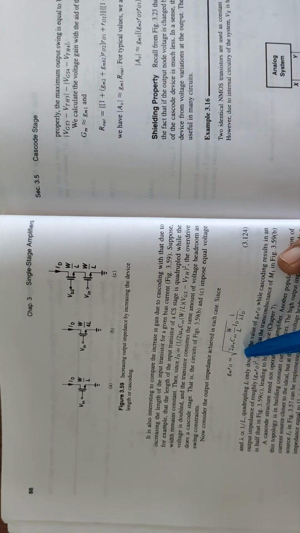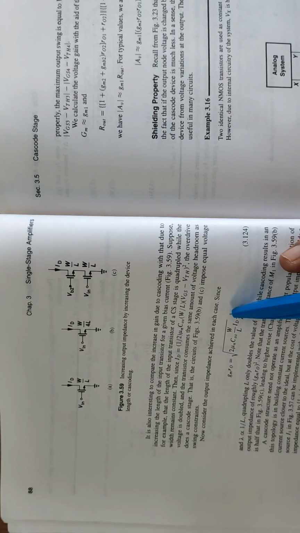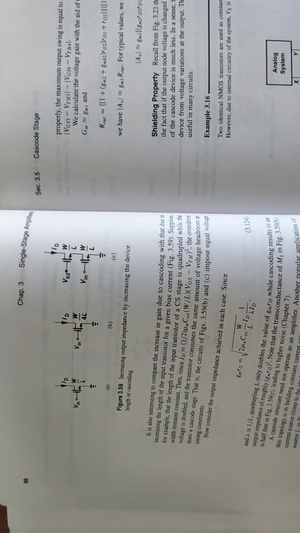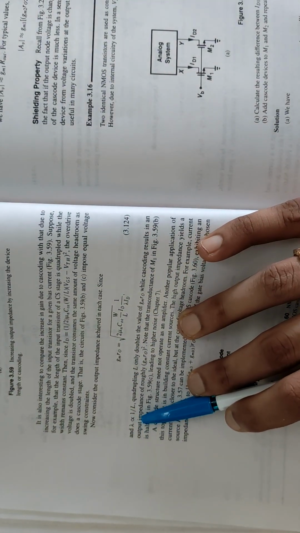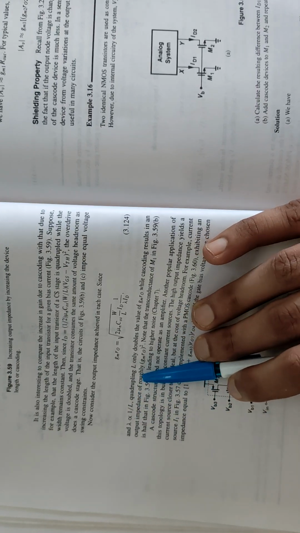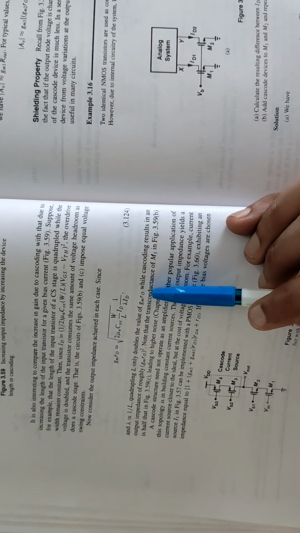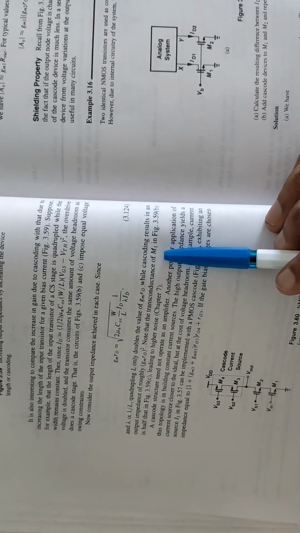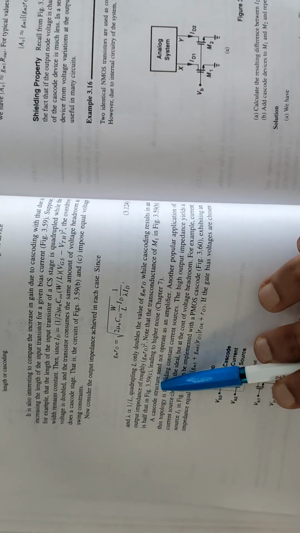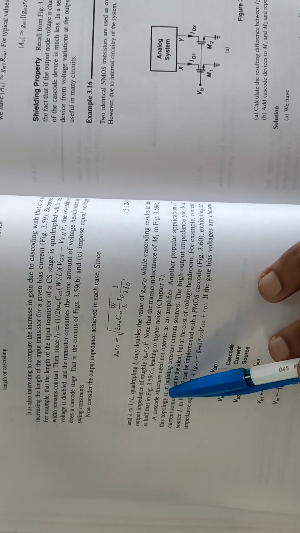Since gm is equal to the square root of 2 mu Cox W/L ID, and ro is equal to 1/(lambda ID), and lambda is inversely proportional to L, quadrupling L only doubles the value of gm ro, while cascoding results in an output impedance of roughly (gm ro) squared. Note that the transconductance of M1 in figure B is half that in figure C, leading to higher noise.